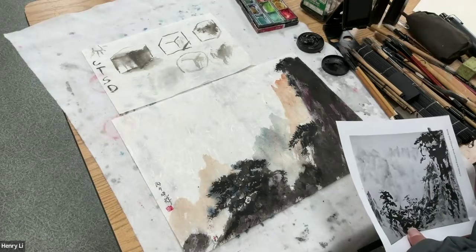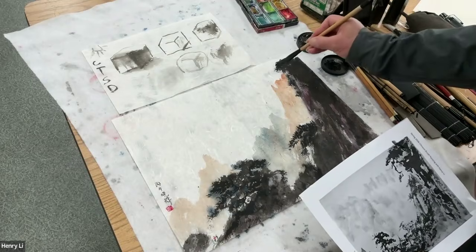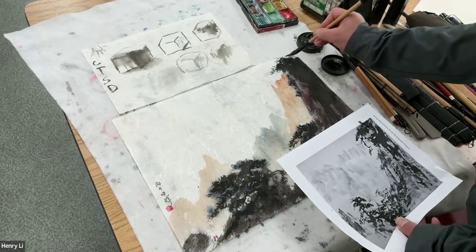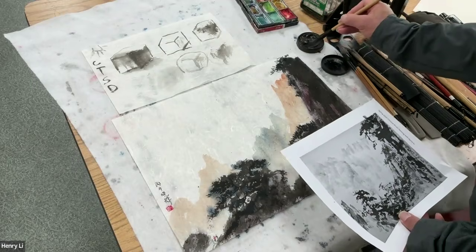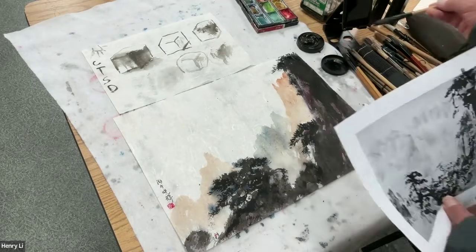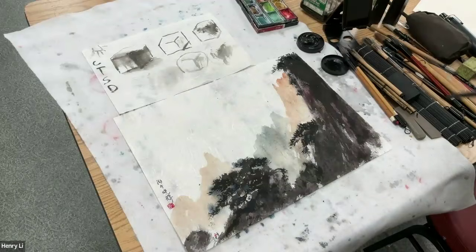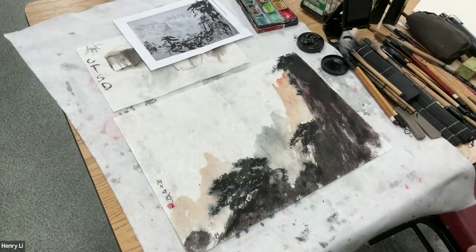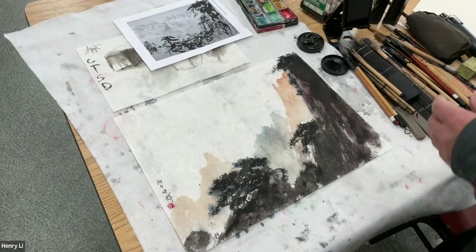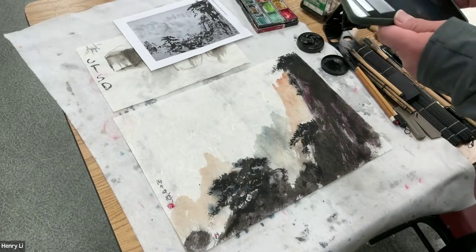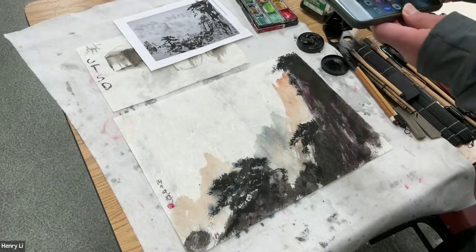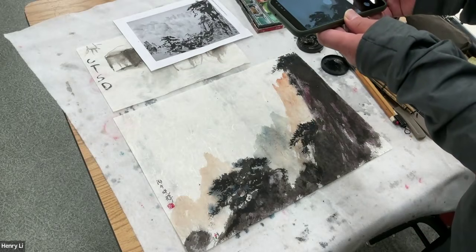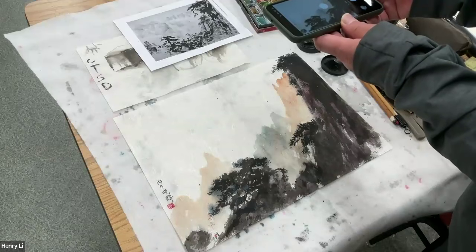I like it. So I'm going to just continue to block that. I have to rely on your photo if I fail. Let me take a picture. This is a new version now. I painted all the cliff all the way to the top. I think it's okay.